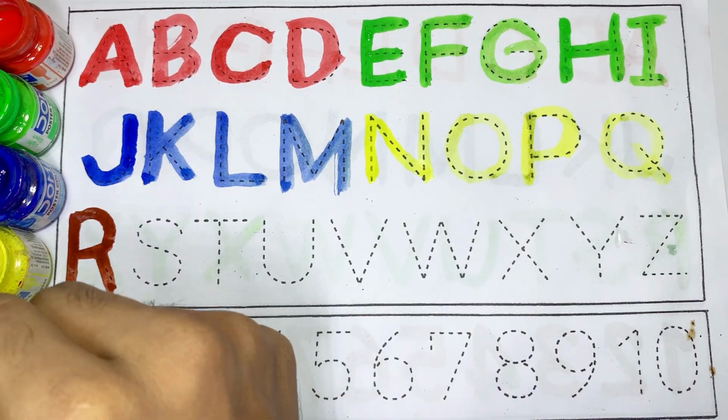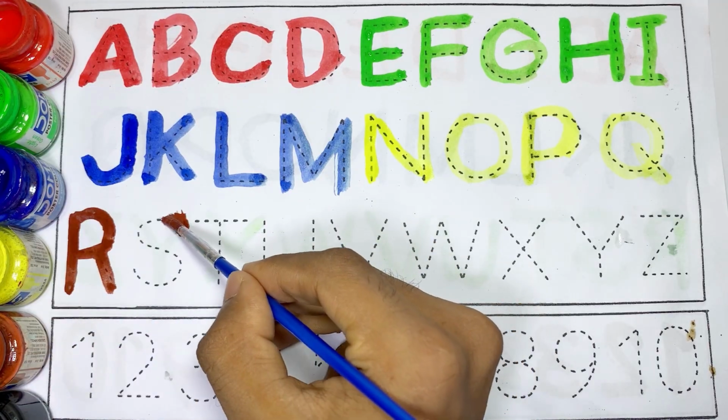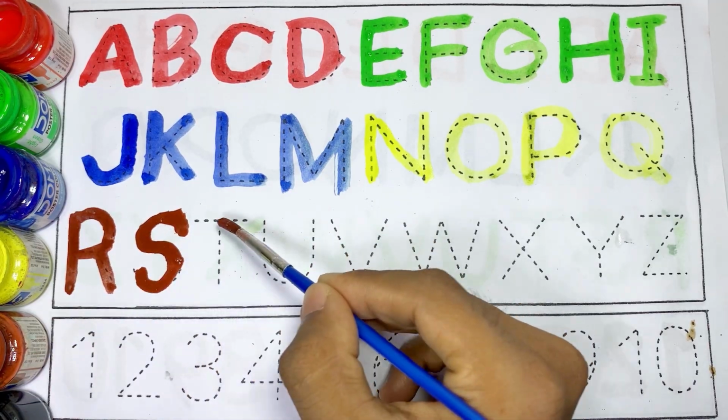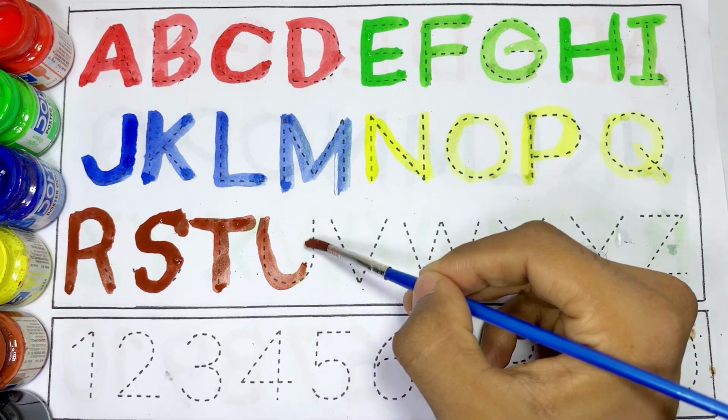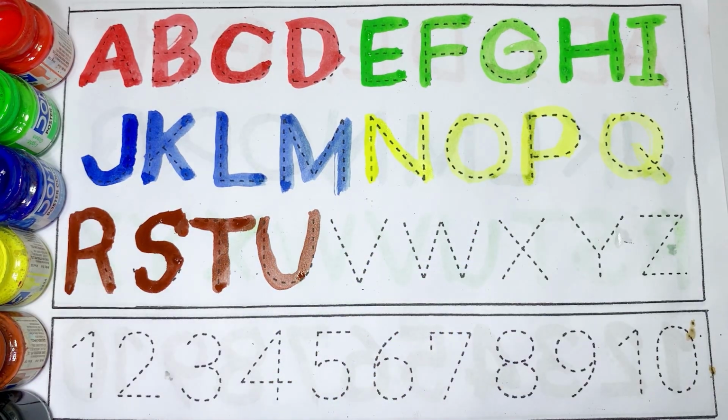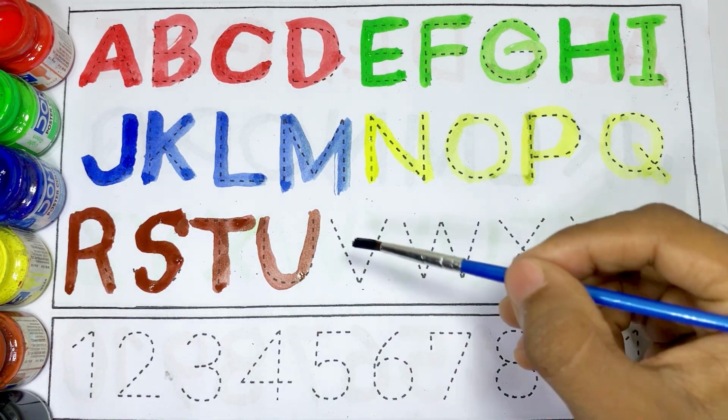R for rose. S for sun. T for teacher. U for umbrella. It's now you draw V and use black color.